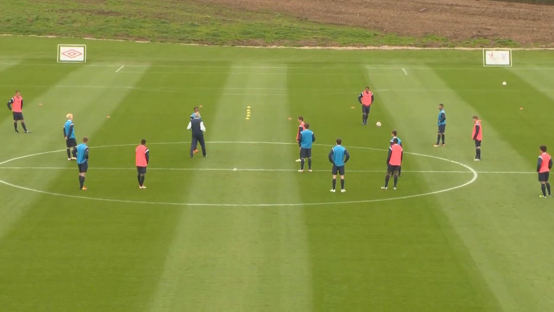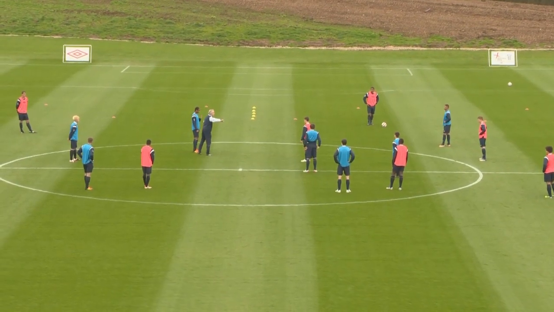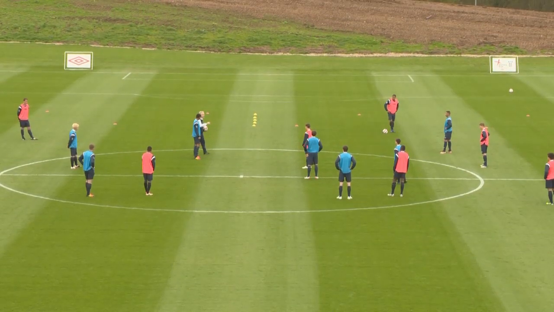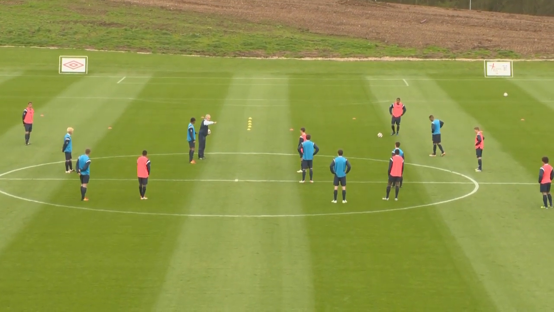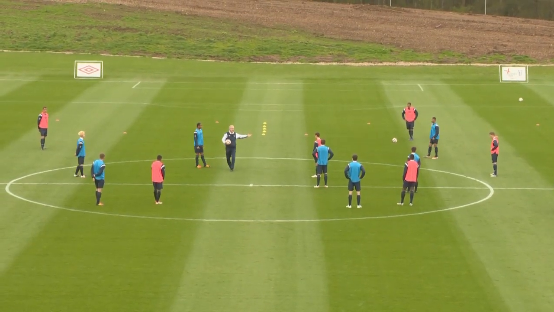Well, that's good, lad, yeah. Now, what if somebody's marking you here and there's a player in behind you that's free? If you stay here and he marks you, you're holding him away from a space that can be played through to somebody, or a ball that can be played through to somebody. All right? How else can you support the player on the ball?